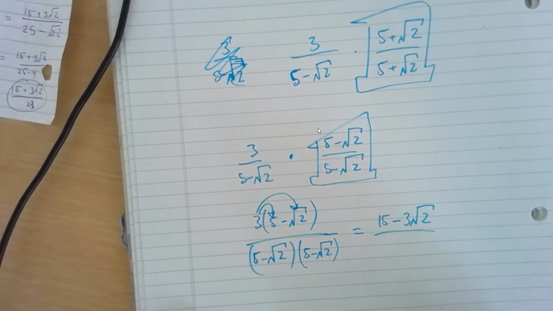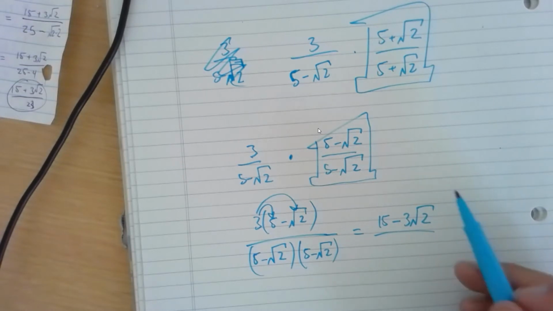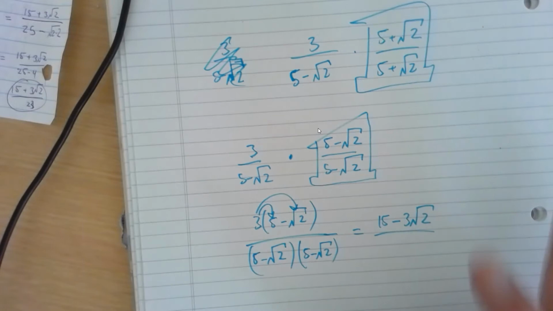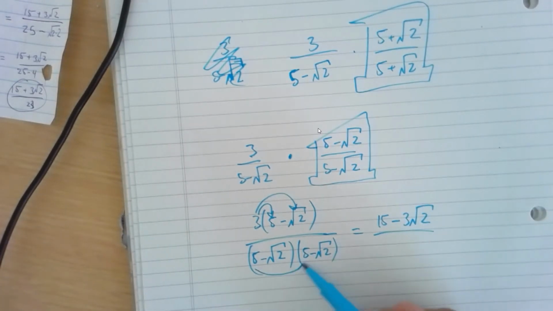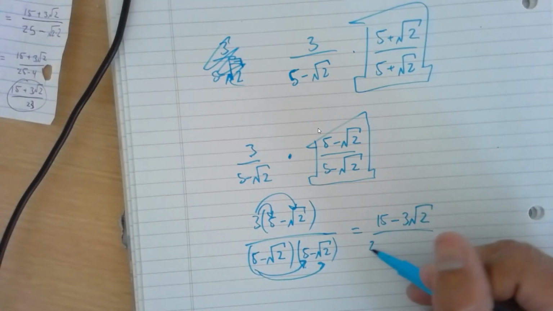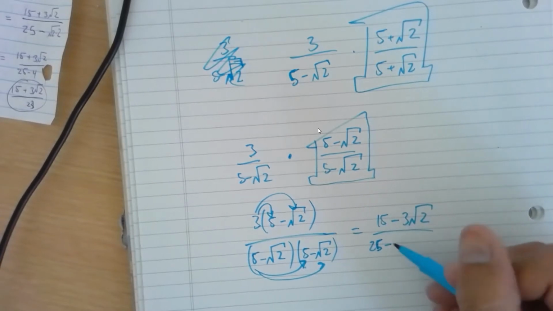It's a little bit different from what we had before, but as long as the bottom does its thing, you'll see, it'll be all right. So 5 times, let's distribute this first number to both numbers. It'll be 25 minus 5 root 2.